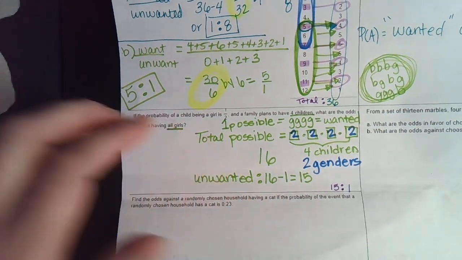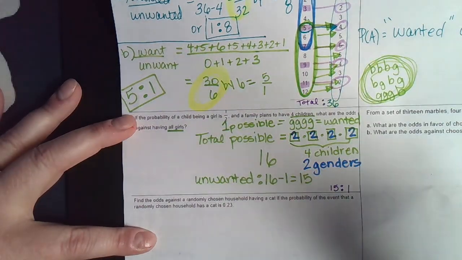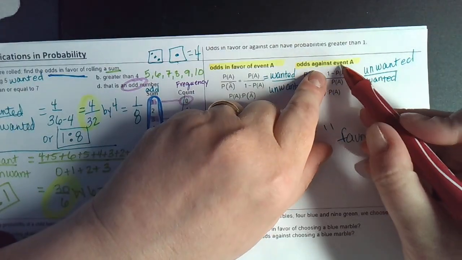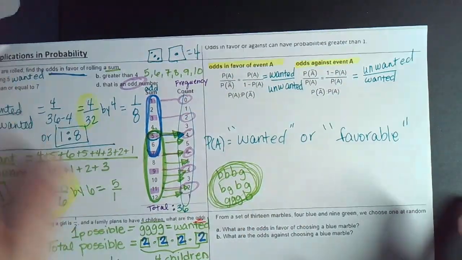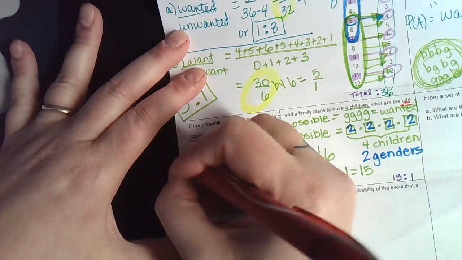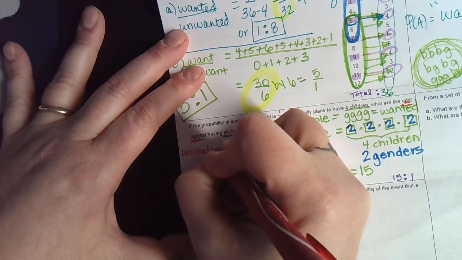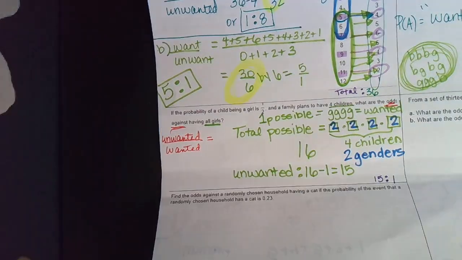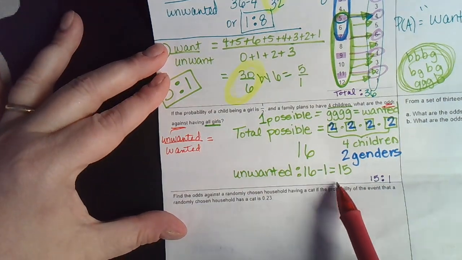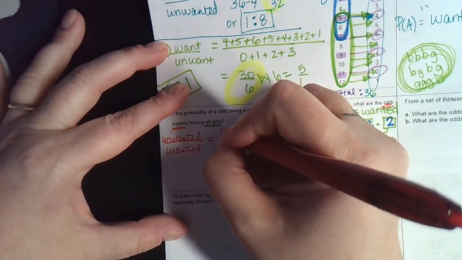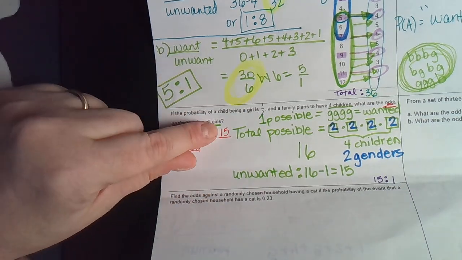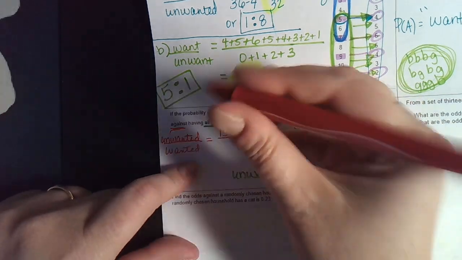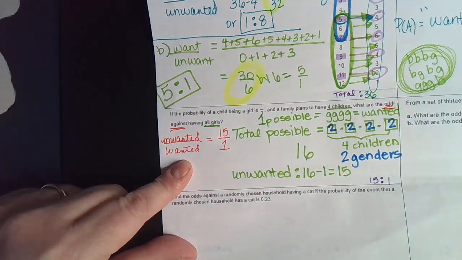Okay, now let's look at the formula for odds against. Odds against formula is backwards. It's the unwanted on top of the wanted. So this time there are 15 possible combinations of children that I don't want because they involve a boy. Whereas there's just one possible combination of 4 children that I do want because they'd all be girls.